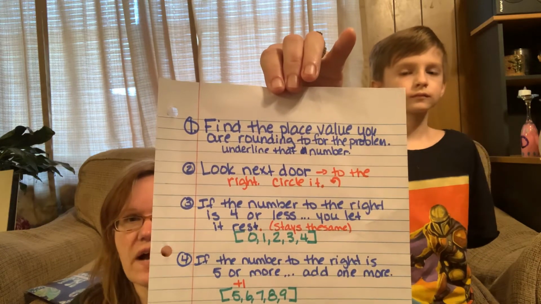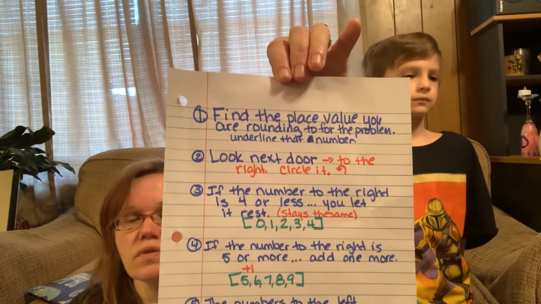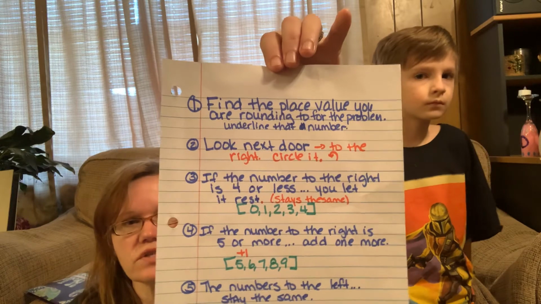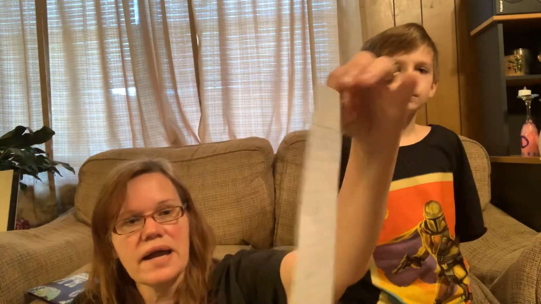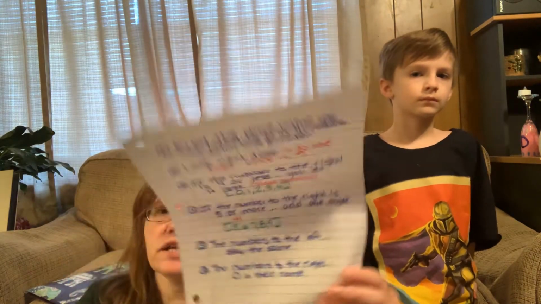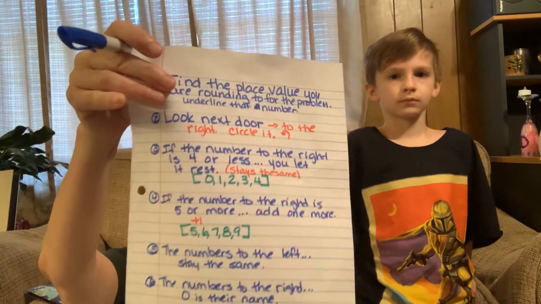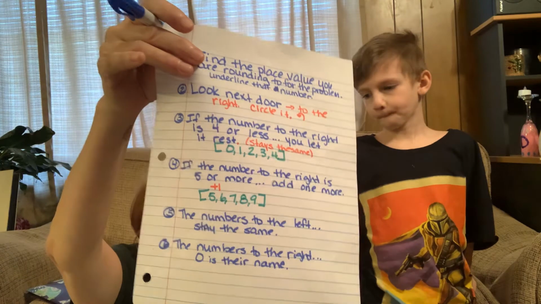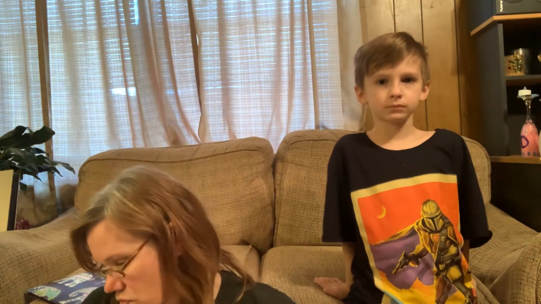So if it's a 5, 6, 7, 8, or 9, then we're going to add one more. All right. Then if our number has any numbers to the left of the one that we underline, they stay the same. And our numbers to the right, 0 is going to be their name. So those are the rules that we're going to follow. We're just going to do a couple today. We're just going to start getting some practice, okay?